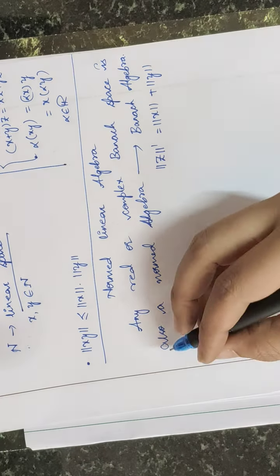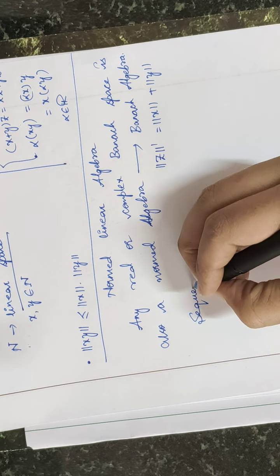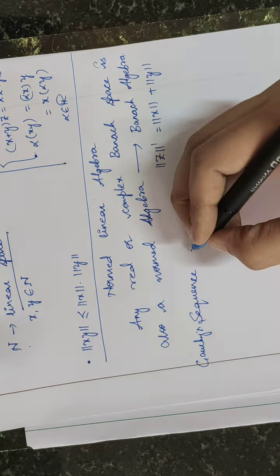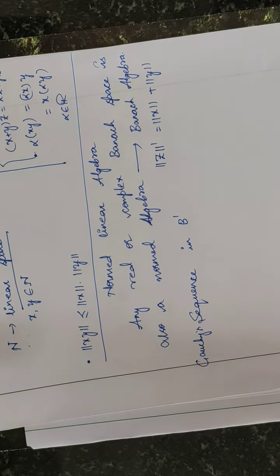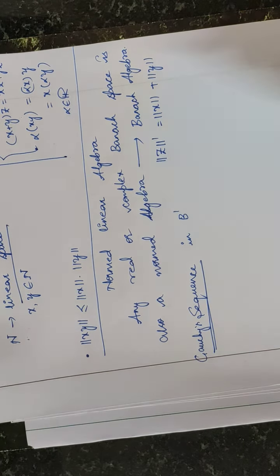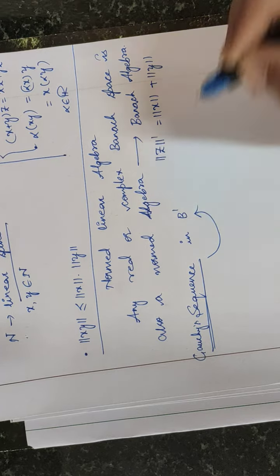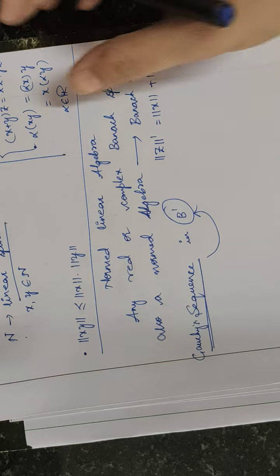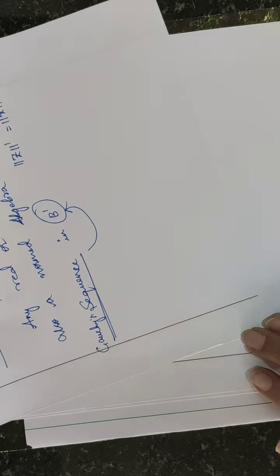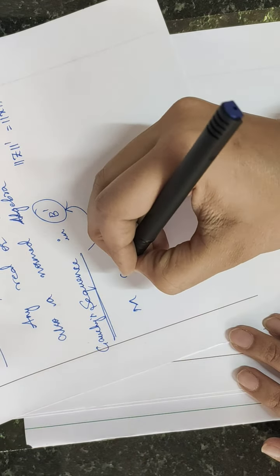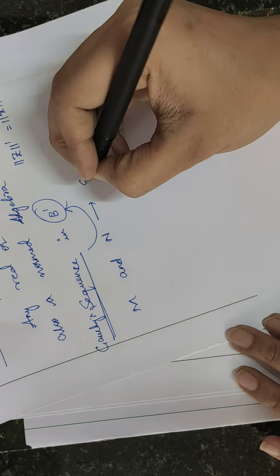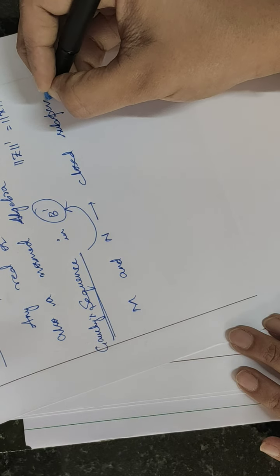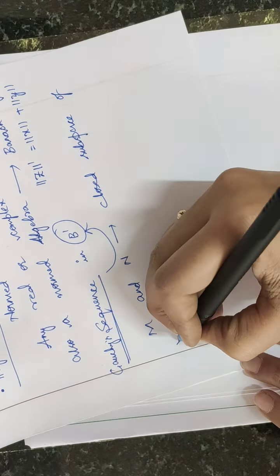First I have to consider a sequence which is a Cauchy sequence in B prime, and I have to prove that the converging point of this Cauchy sequence also belongs to B prime. Then I can say that my B prime is complete, right? So let's prove that part now. We have M and N as closed subspaces of a complete space, right?